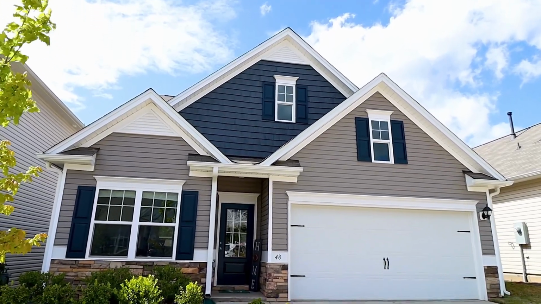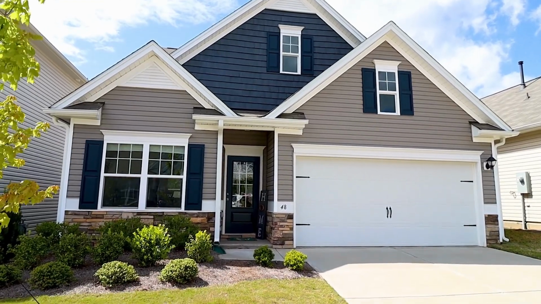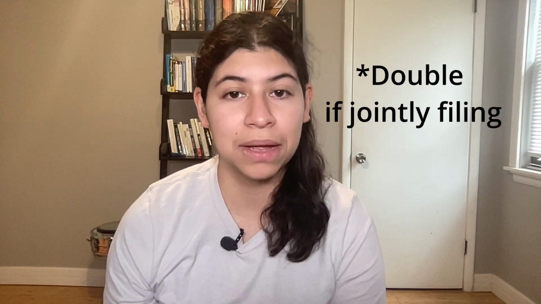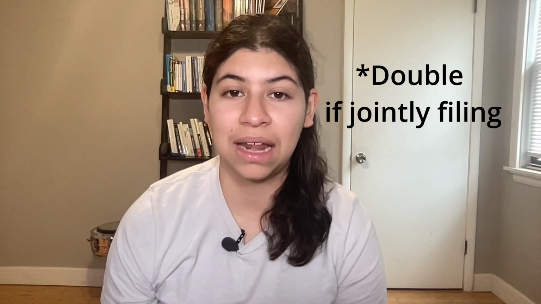So really quickly, a note is that the numbers I'm about to give you are from 2023. It is potentially possible that they change in 2024 at different times. I'm not 100% sure, so just note that. So the first one is the homestead exemption. The homestead exemption basically protects the equity that you have in your primary residence up to a certain amount, in this case $27,900.